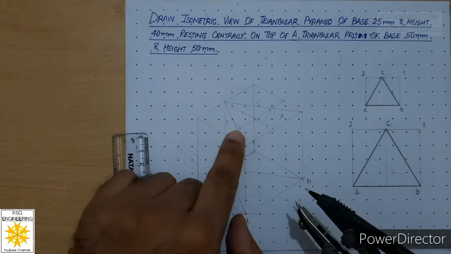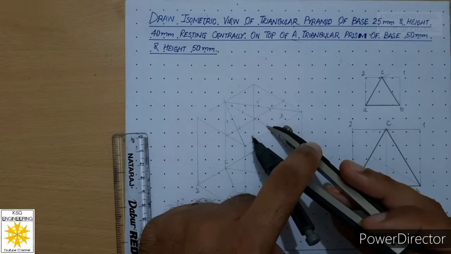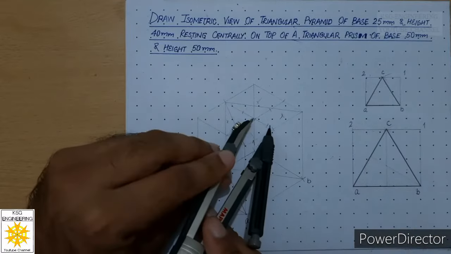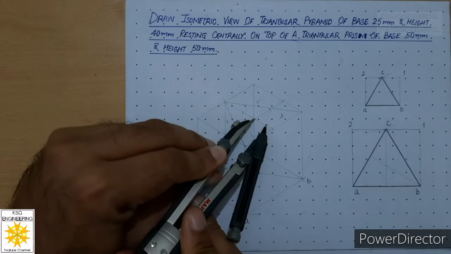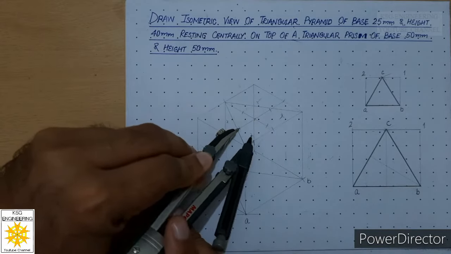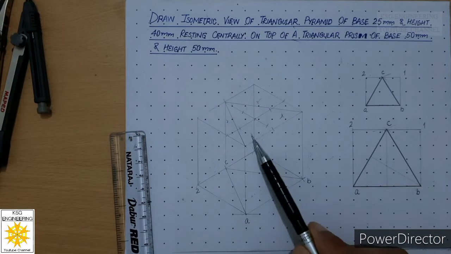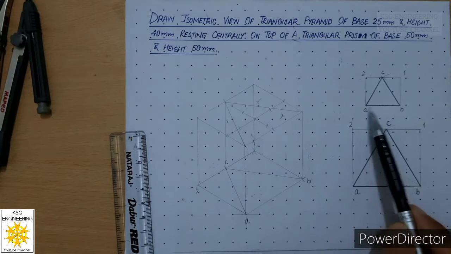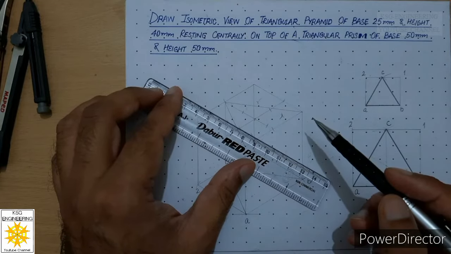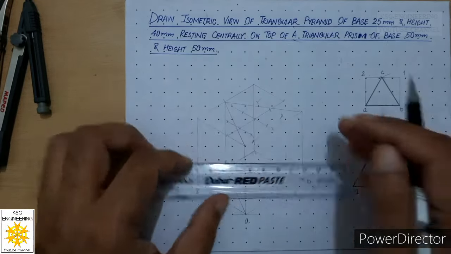Similarly, use these 2 points now. So measure this distance, which is 12.5, mark from opposite point. Then measure this distance, which is 10.5, and mark from opposite point. So we have generated 4 intersections, and these represent 4 corners of this box. Now let us join these points with continuous thin lines to draw isometric of that box.